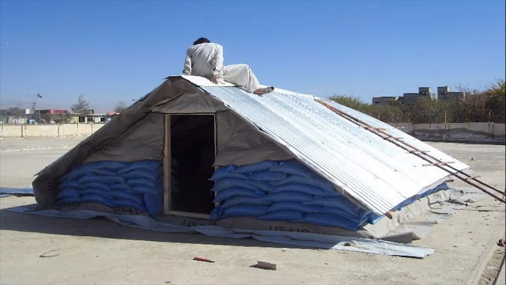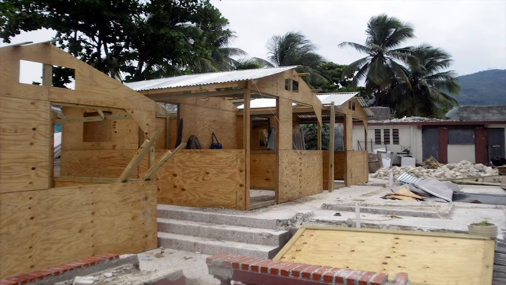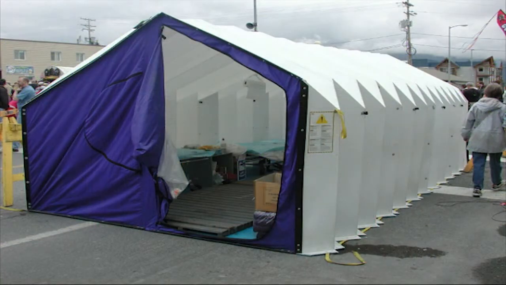A disaster house, also called an emergency shelter or post-disaster shelter, is a place for people to live temporarily when they cannot live in their previous residence due to natural or man-made disaster. Such houses are usually provided by the government or an organization.